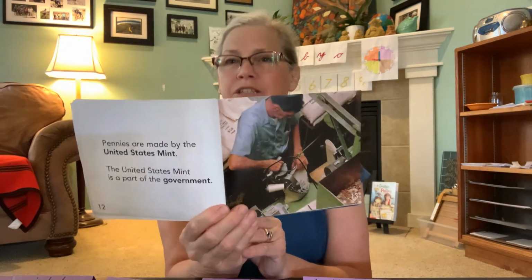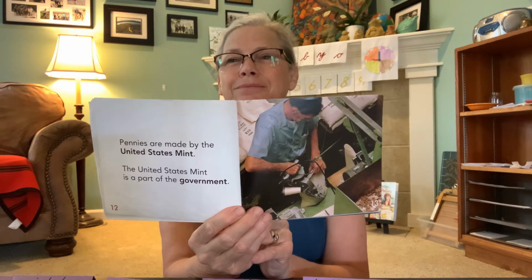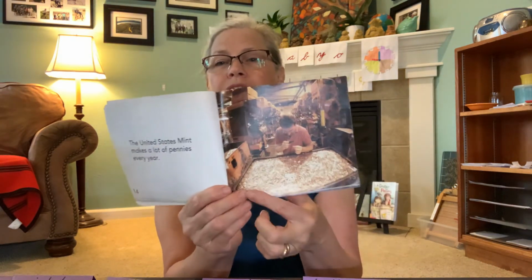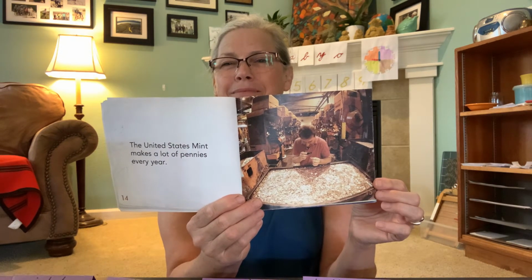It's huge and beautiful. Pennies are made by the United States Mint. The United States Mint is part of the government. A mint just means a place that makes money. The United States Mint makes lots of pennies every year. A penny is worth 1 cent.